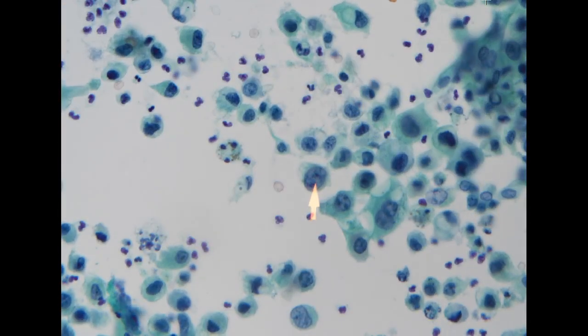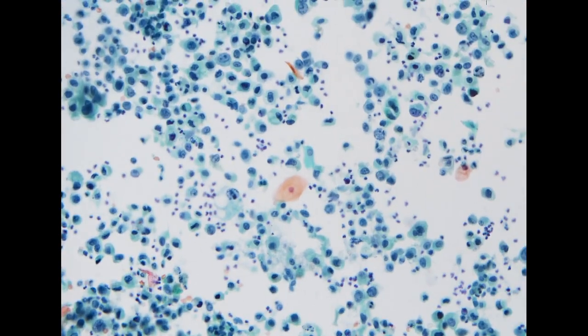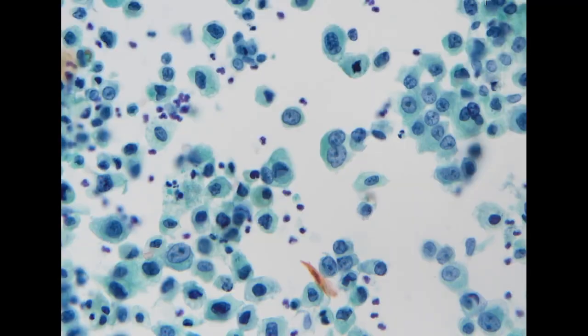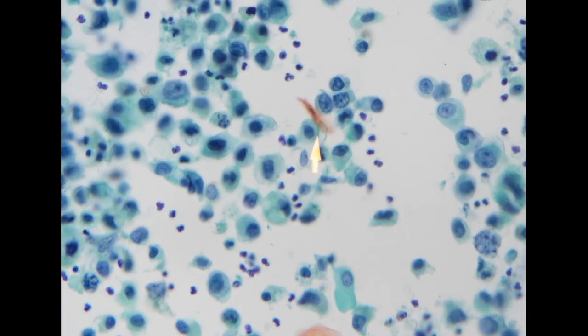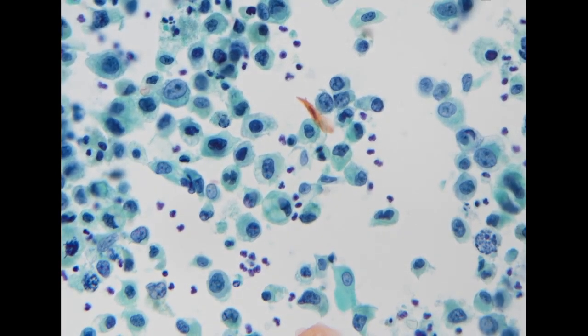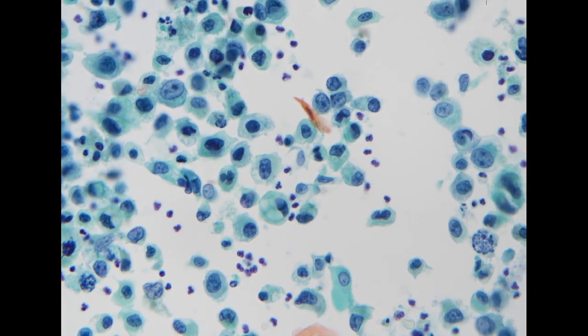So it is okay that we just directly call this high-grade urothelial carcinoma, because we do have plenty of cells. The background is totally abnormal. We also see some dyskeratinized cells. So it is reasonable that we just call this high-grade urothelial carcinoma.